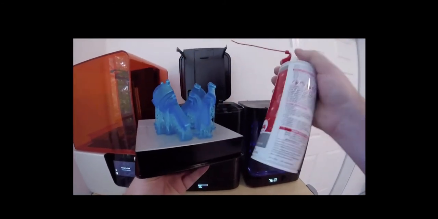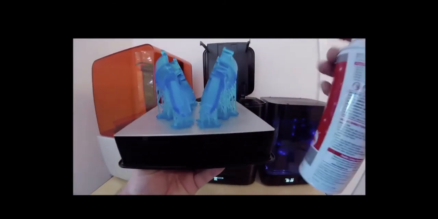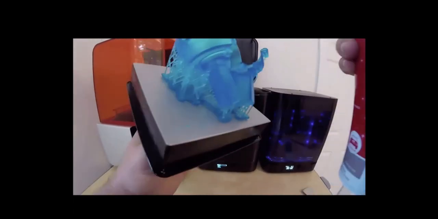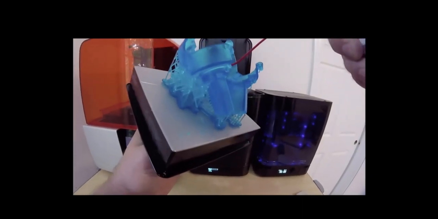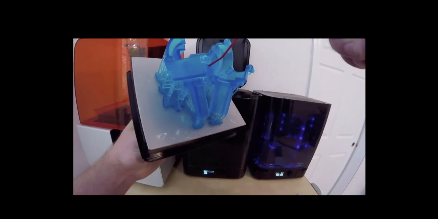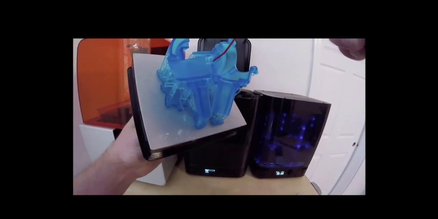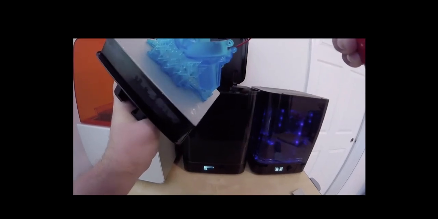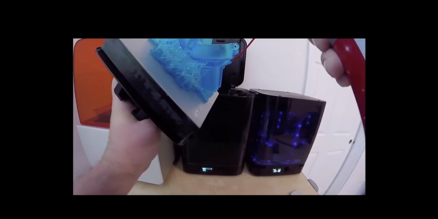I use canned air for this. You don't want to use shop air typically because it might have some water or some oil in it and that'll leave spots in your parts. So I like canned air for this. And this part has little areas in here where it might trap a little bit of resin, or I mean a little bit of alcohol. So we'll just go ahead and give a little spray in those sort of areas, maybe down in some of these holes. So make sure we've got all the alcohol out of all the holes.